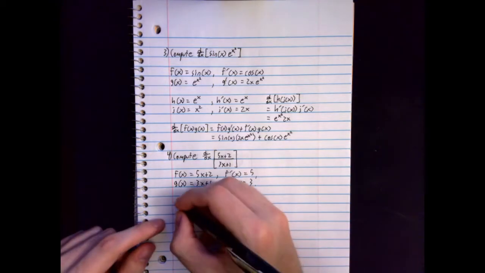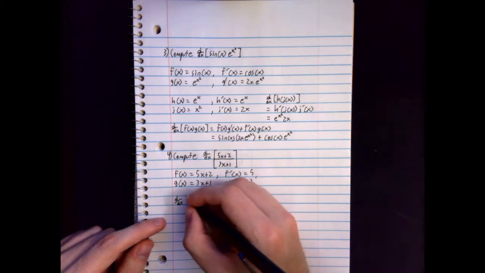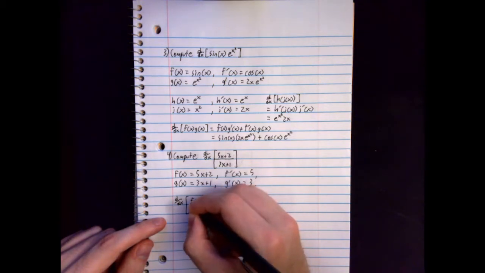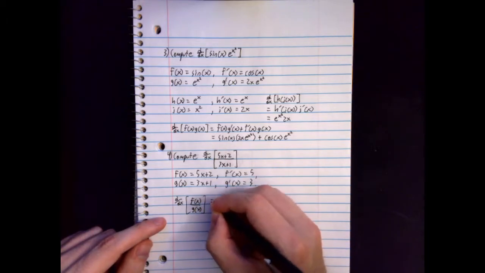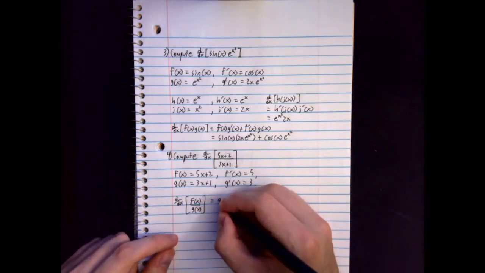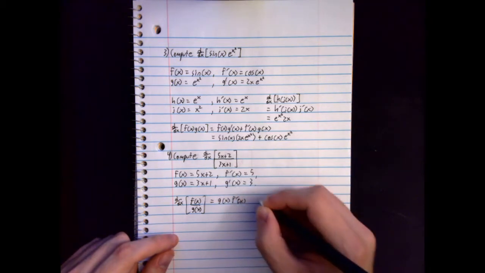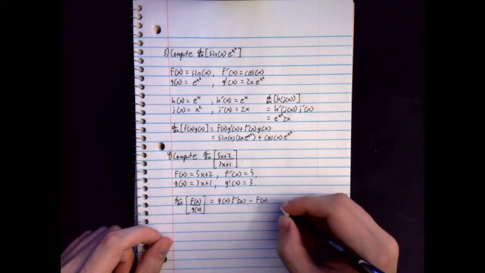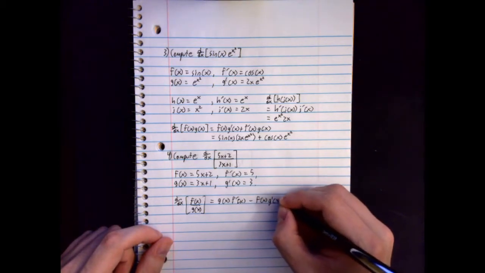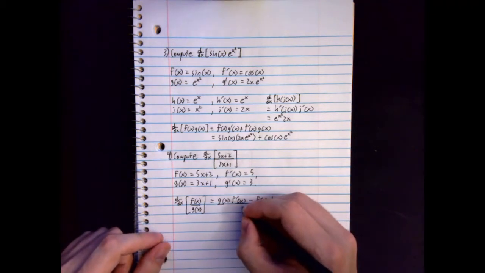And now what does the quotient rule tell us? So d dx of f of x over g of x is equal to, well, the bottom times the derivative of the top minus the top times the derivative of the bottom, all divided by the bottom squared.